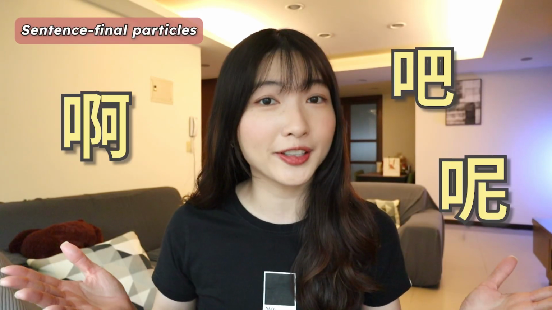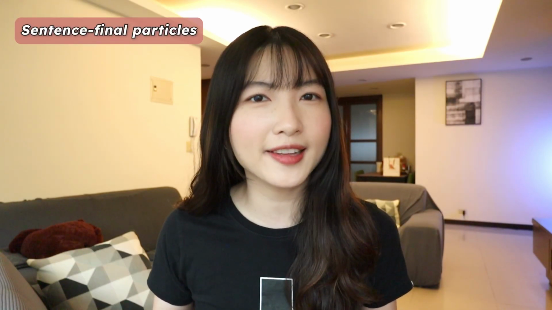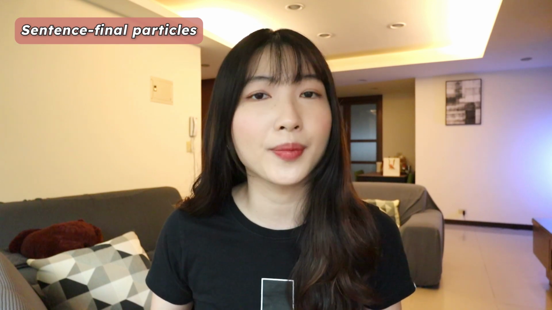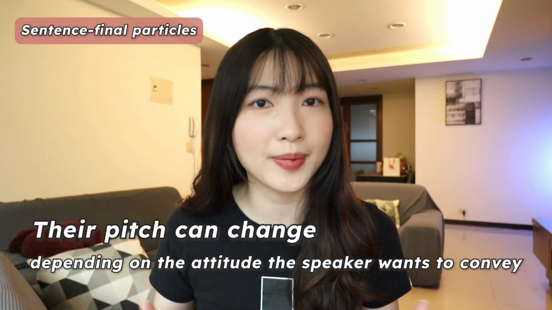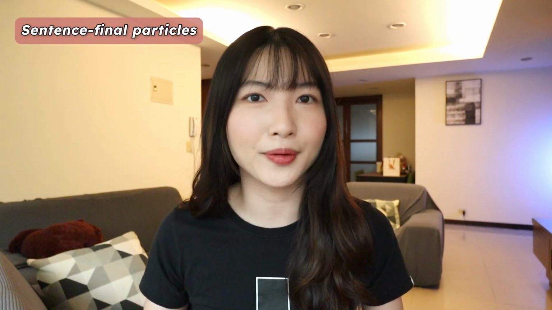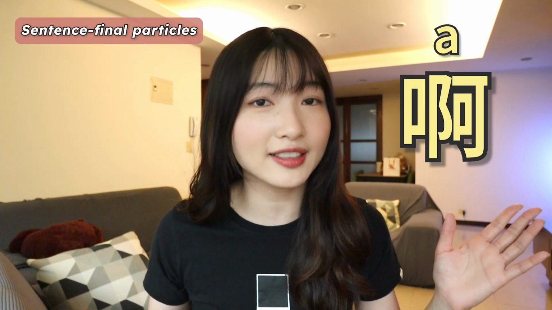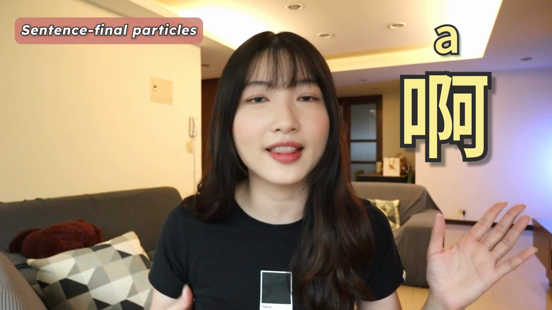Many sentence final particles in Chinese also have the neutral tone, but how to pronounce them is not so straightforward, because their pitch can change depending on the attitude the speaker wants to convey. For example, this sentence final particle 啊 can convey various attitudes depending on the context and the pitch.